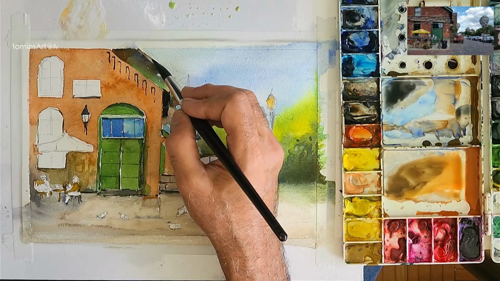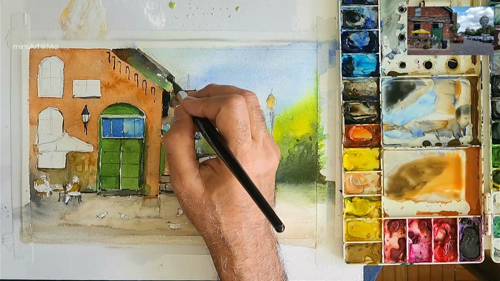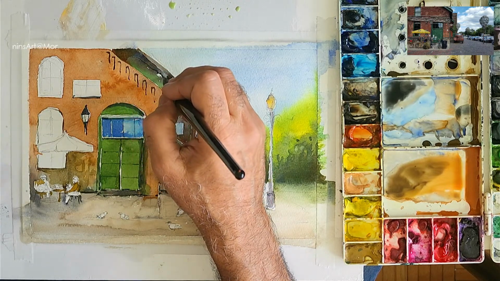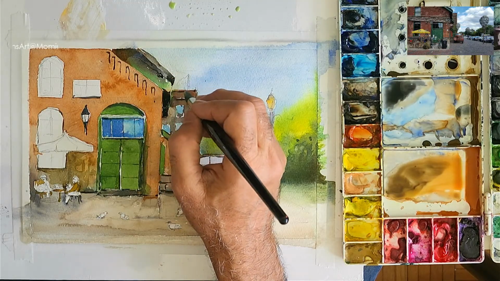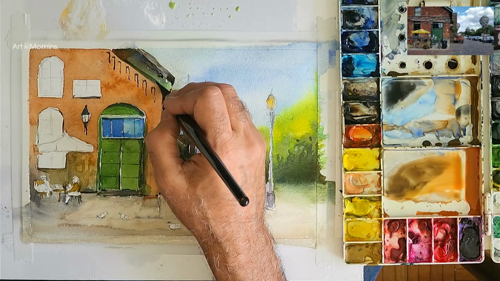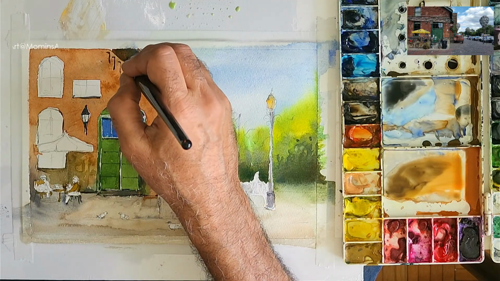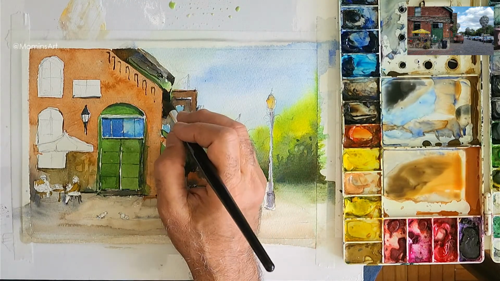Let's finish this roof here. Let's create a little bit of depth here, a little bit more control type of washes, a little bit dark here. Create more. Let's finish this quickly.